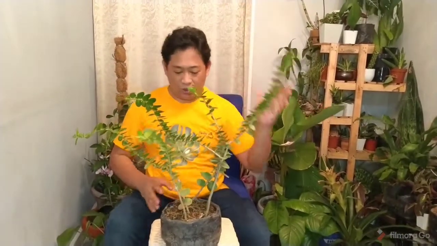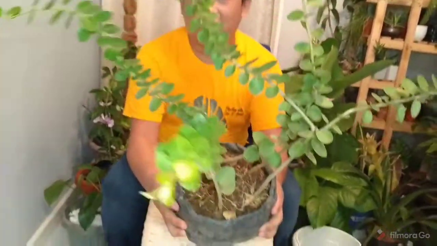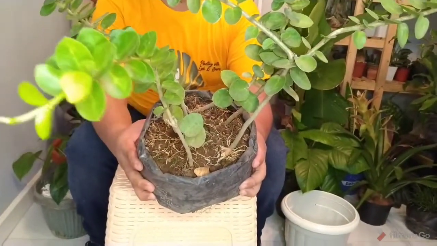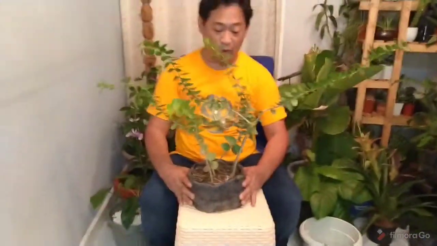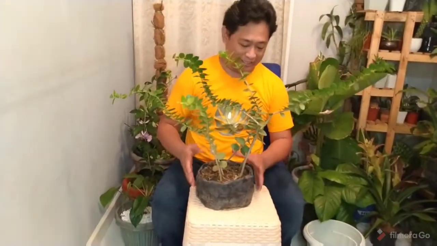So, since it is a natural climber, nakikapit naman siya doon sa mga trunk or doon sa mga bark ng trees. Okay? So, if you're going to have this particular plant, I recommend that you put some trellis o yung mga posts para sa plant. So, if you're able to notice, medyo yung kanyang roots ay lumalabas na doon sa kanyang soil. So, it means to say na it is ready for repotting. So, that's what we're going to do for this time.